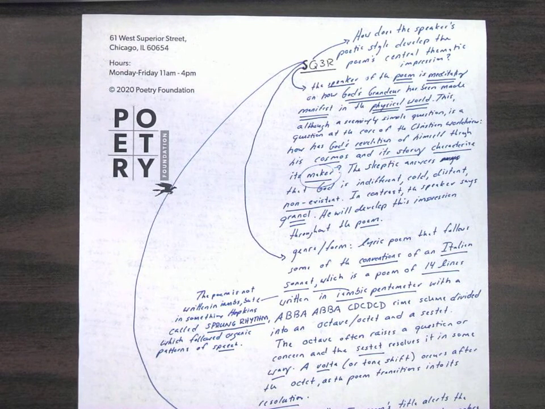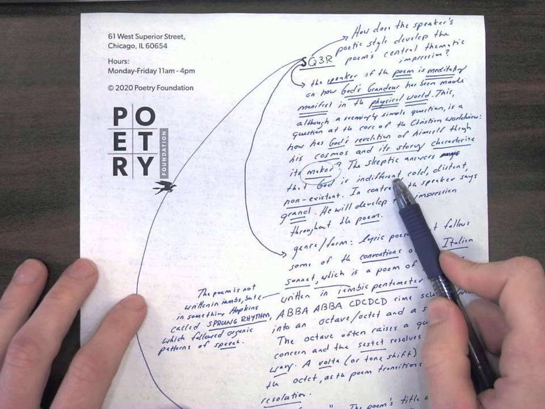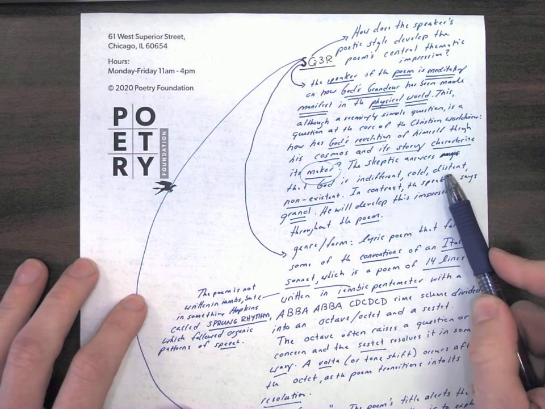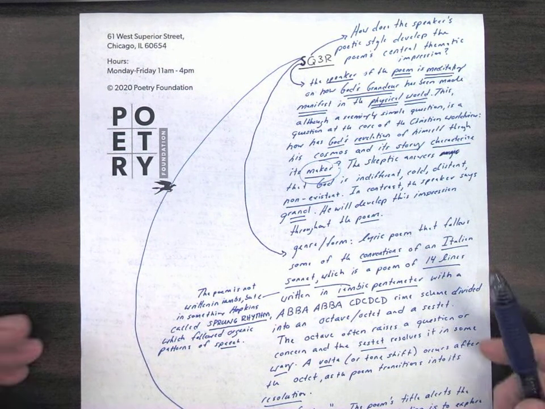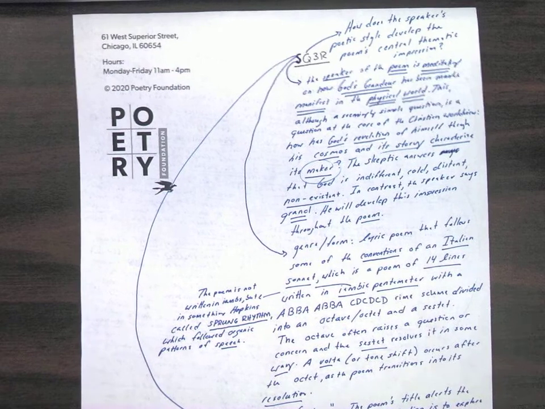The skeptic answers that question in a variety of ways, right? They might look at God's cosmos. They might look at the unfolding of history and say that God is characterized as indifferent, cold, distant, unloving, unjust, or even non-existent, right?